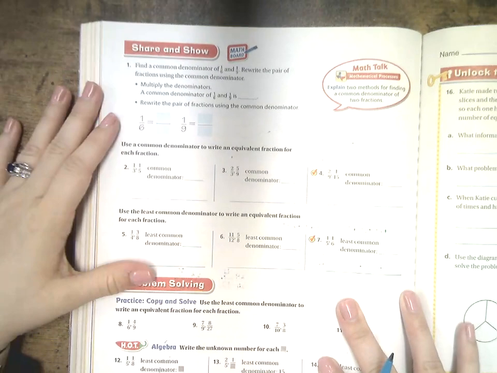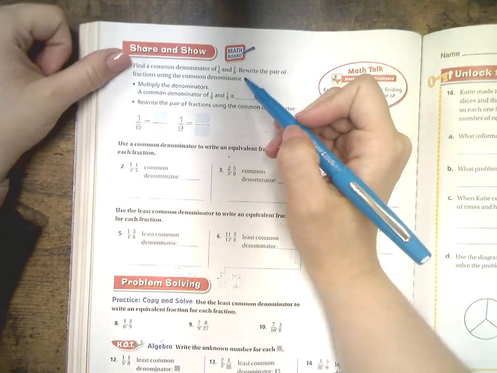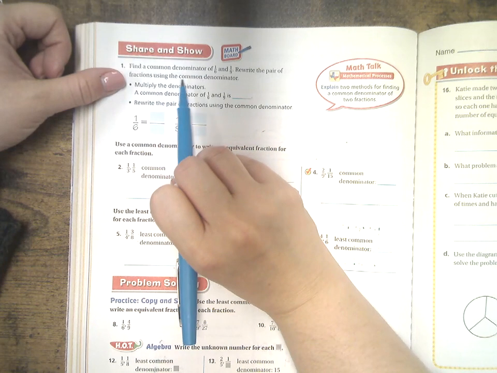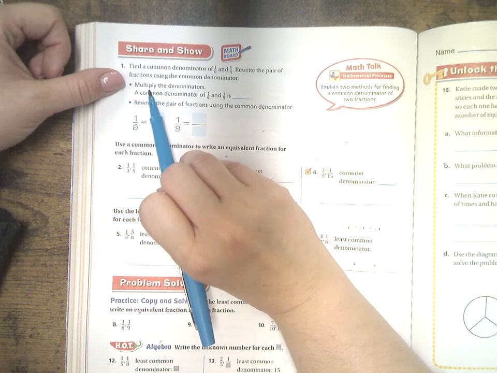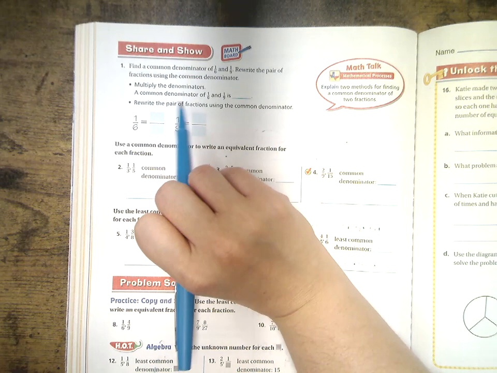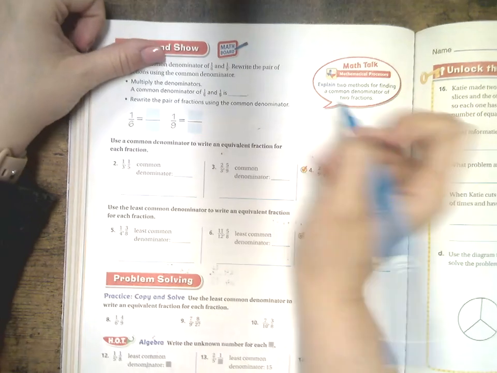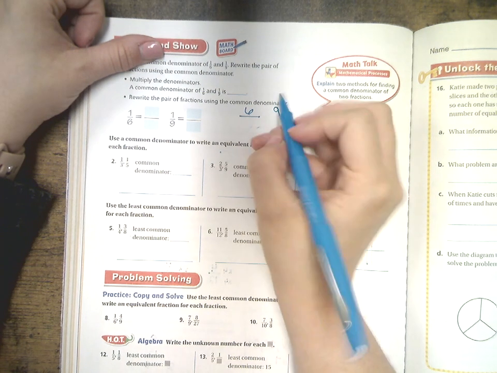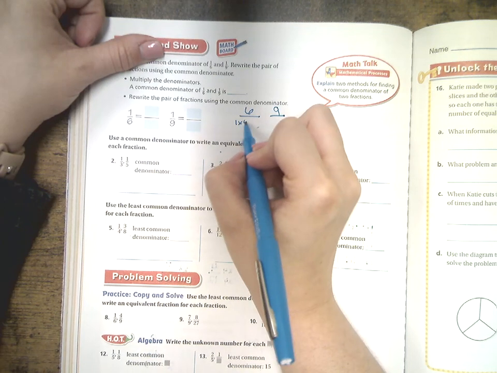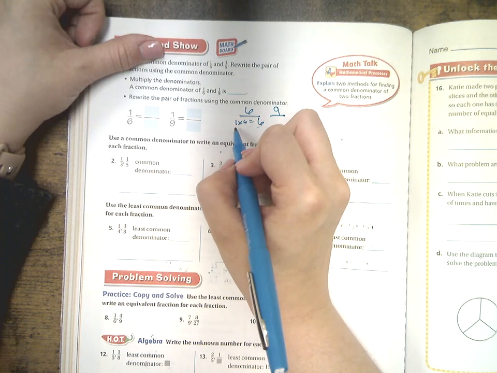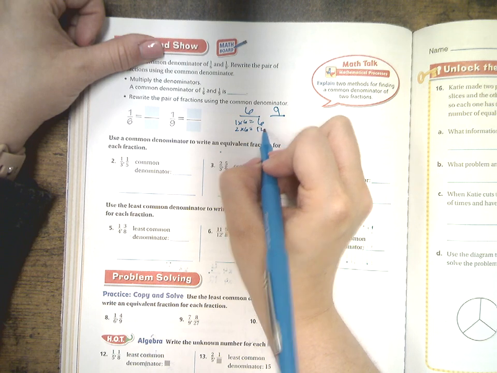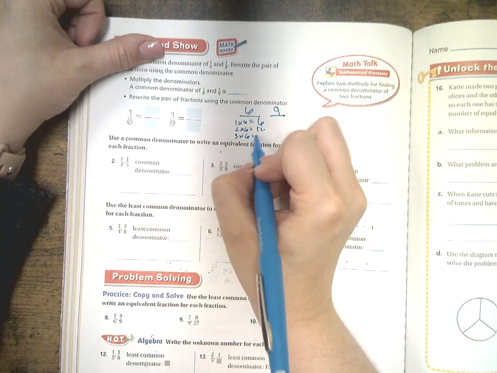So I want to find a common denominator of 1/6 and 1/9. So I will rewrite the pair of fractions using the common denominator. So think about the denominators. A common denominator of this might be what? Think about my multiples of 6 and 9. 1 times 6 is 6. 2 times 6 is 12. 3 times 6 is?